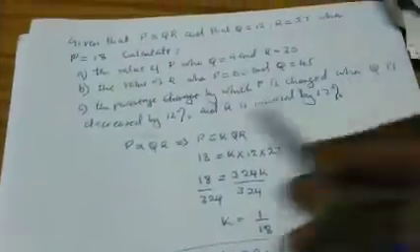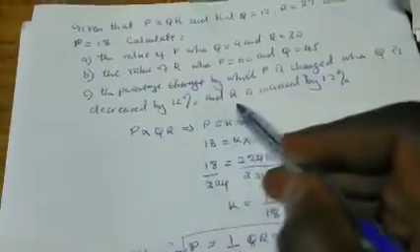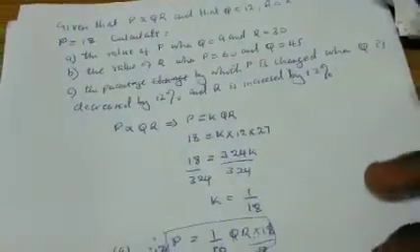Now, the percentage change, the percentage by which P is changed when Q is decreased by 12% and R is increased by 12%.